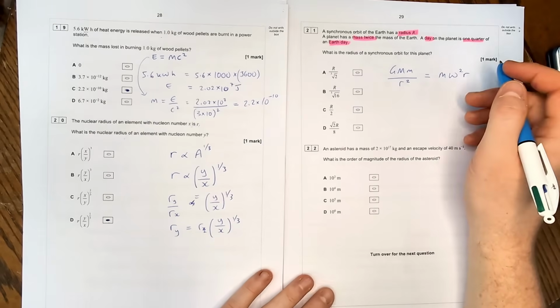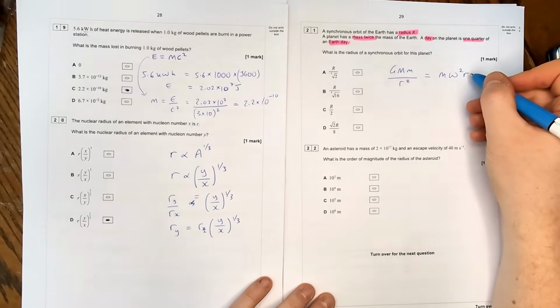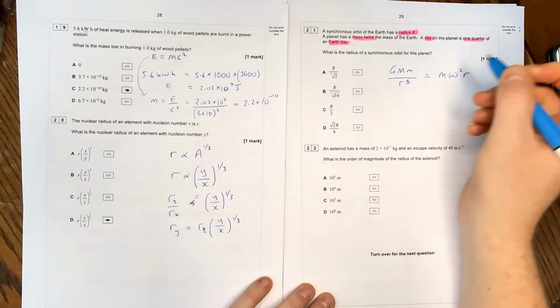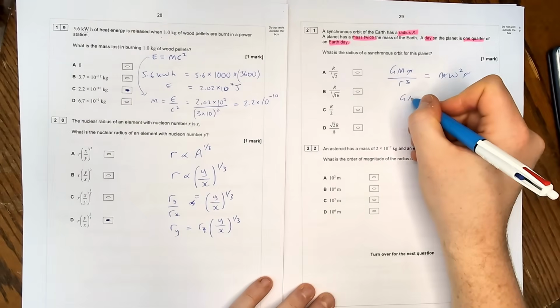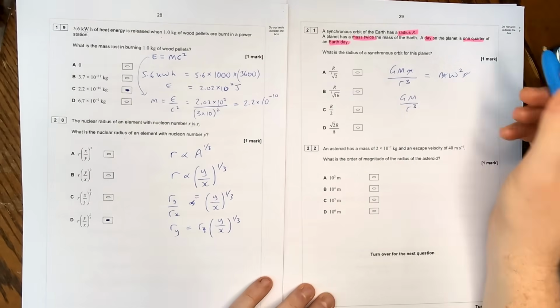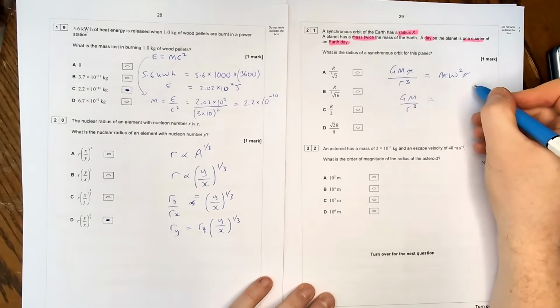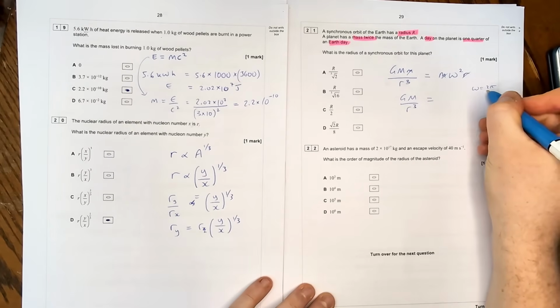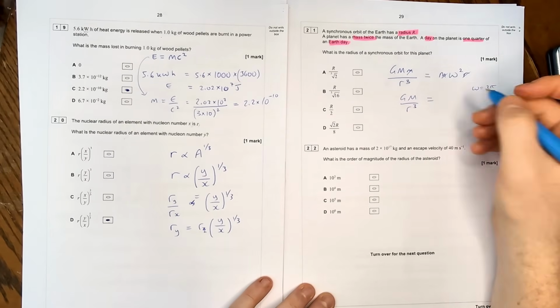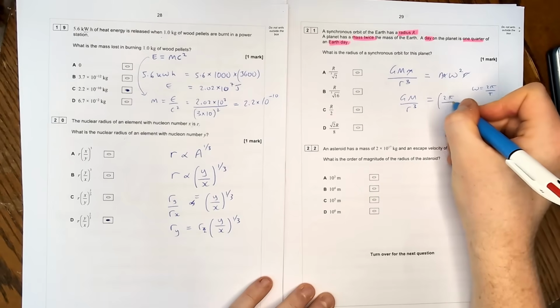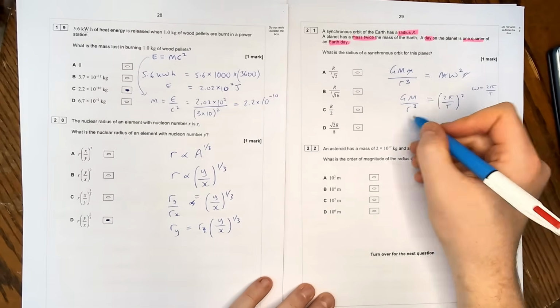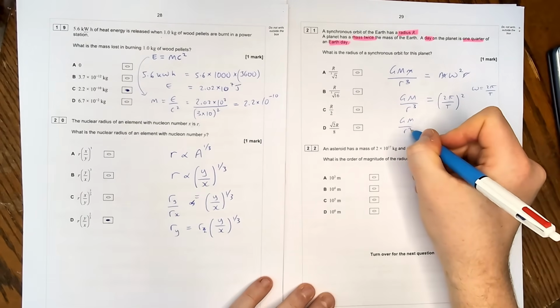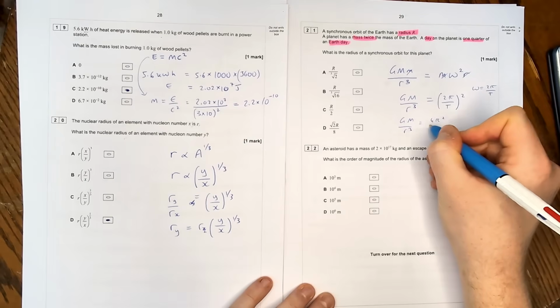So let's do a little bit of rearranging. If I get r from there down to here, and I get rid of one of the m's, we're left with omega squared equals GM over r cubed. So omega squared, we're going to substitute in 2 pi over T, so we can get a time period into this equation. So that's still going to be all squared, but it's now 2 pi over T squared. And let's just expand everything out. So we're now left with GM over r cubed equals 4 pi squared over T squared.